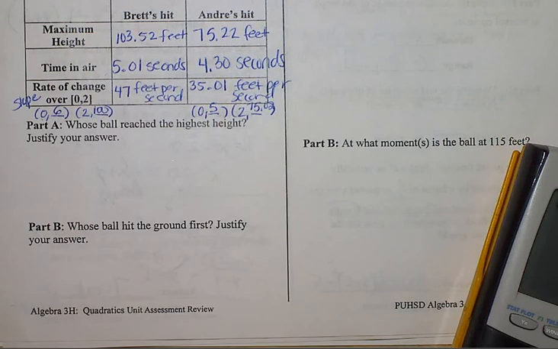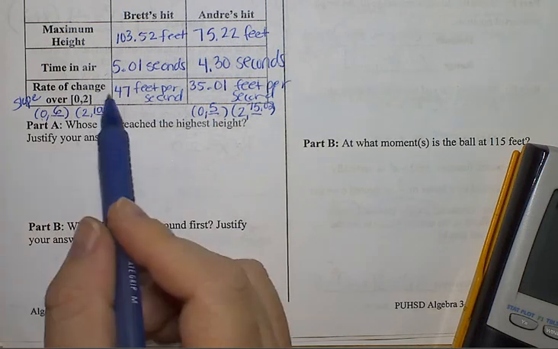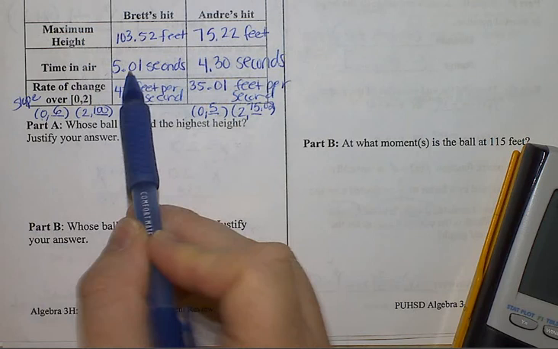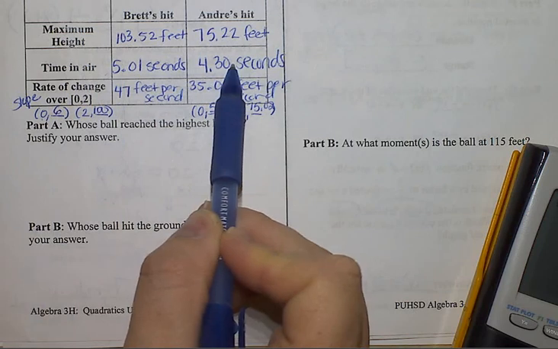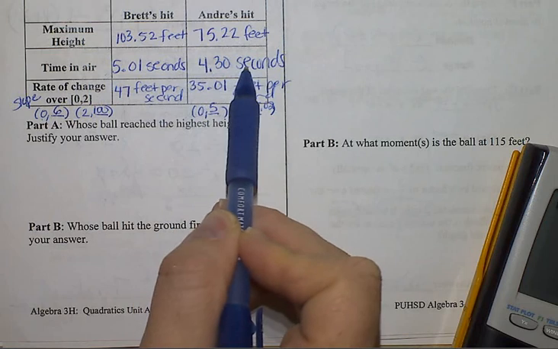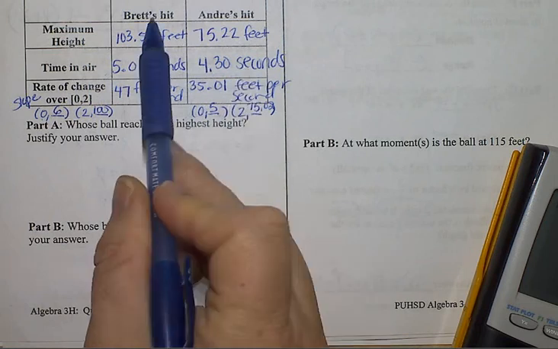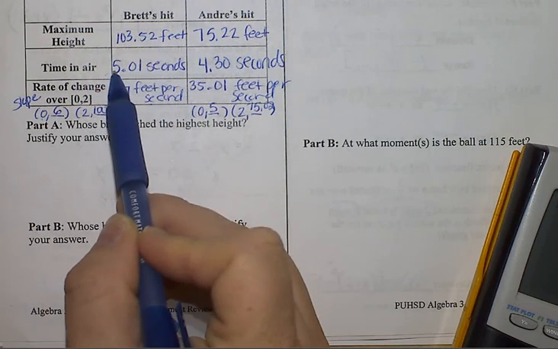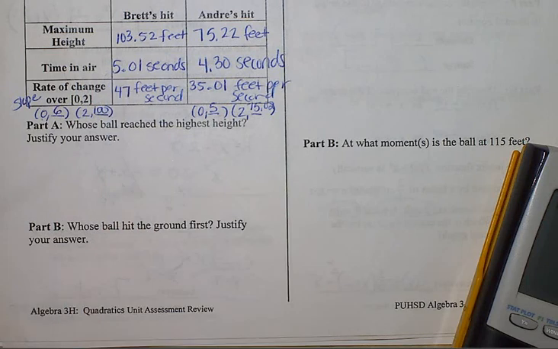The second one, whose ball hit the ground first? So we want to know whose ball was in the air the shortest amount of time. And the answer is Andre's. Andre's ball hit the ground after 4.3 seconds, while Brett's ball hit the ground after 5.01 seconds.